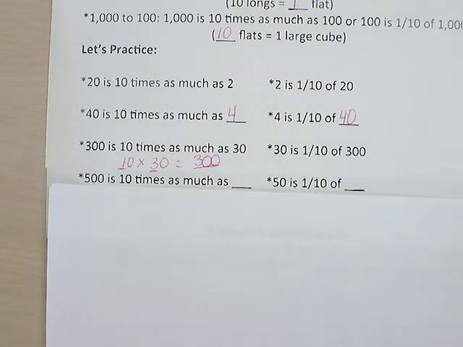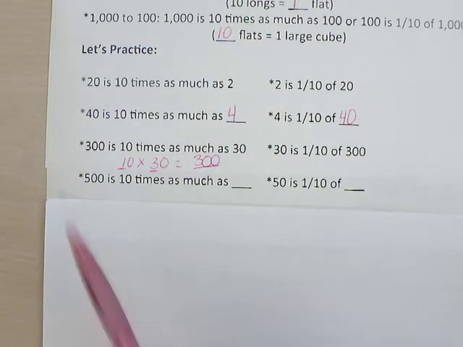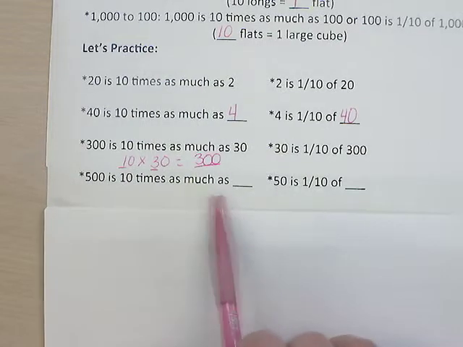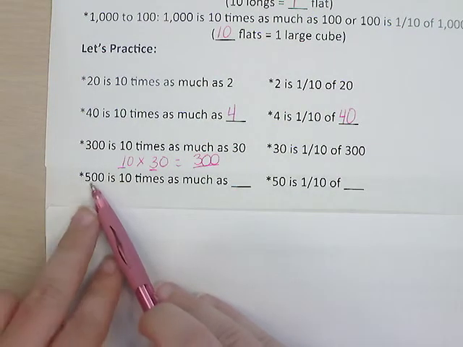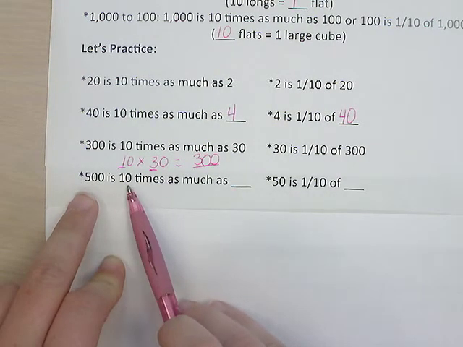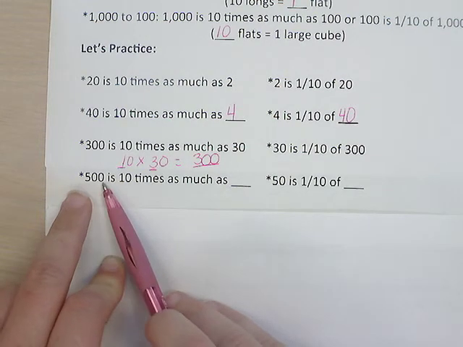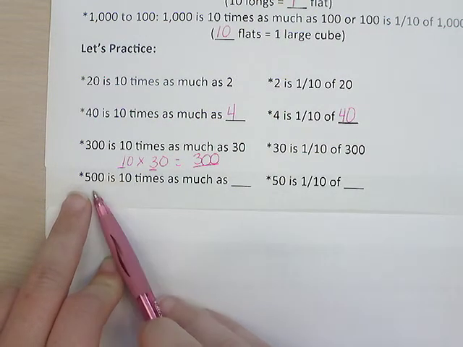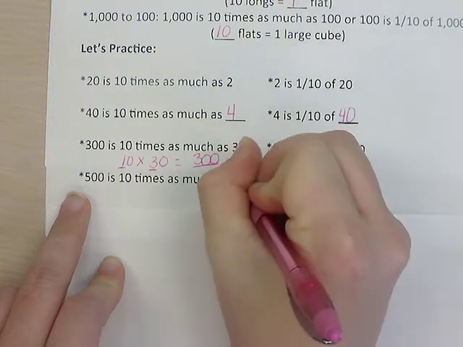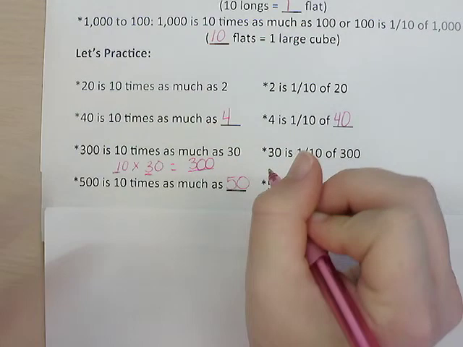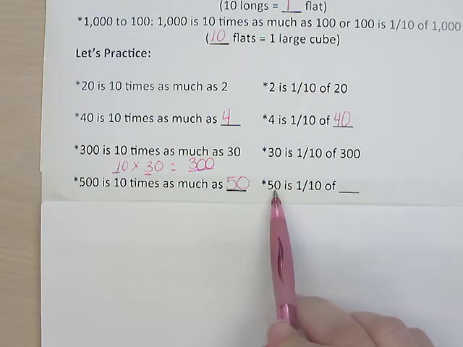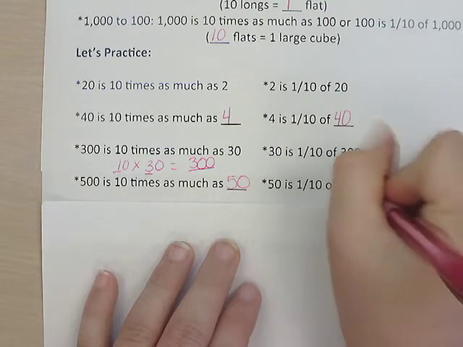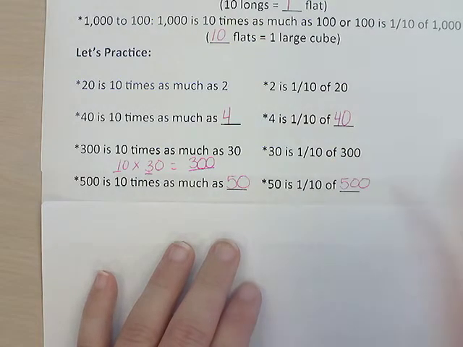Okay, so hopefully you paused the video and you were looking, okay, 500 is 10 times as much as what? You're going to go down in your place value. Okay, so you can either figure out what times 10 equals 500, or you can say, okay, what is my next place value down? Well, this is 500. The next place value would be tens. This is the hundreds, the tens. So it would be 50. And then the same thing over here. What divided by 10 equals 50? Well, if I were to go up in one place value, it would be 500.